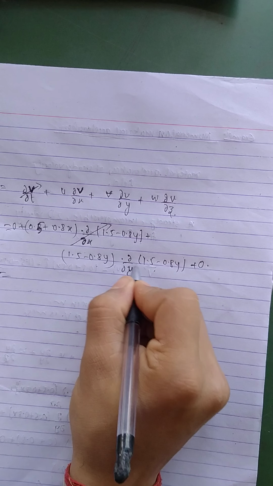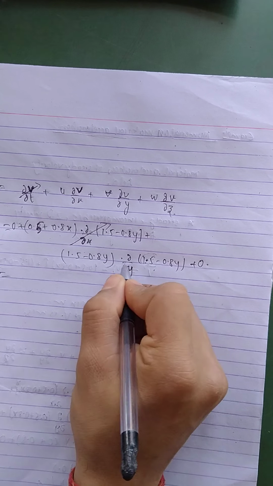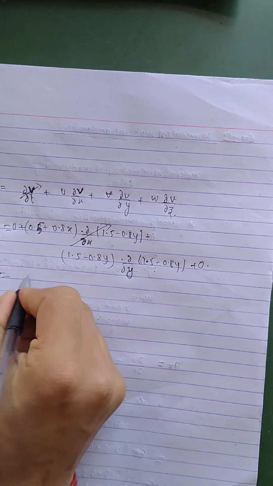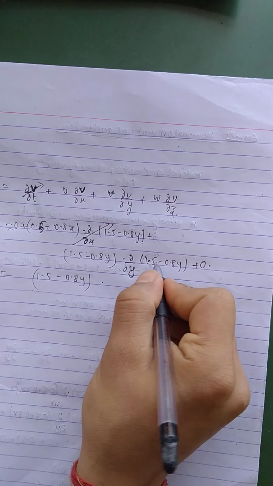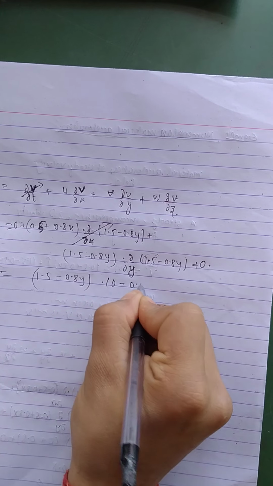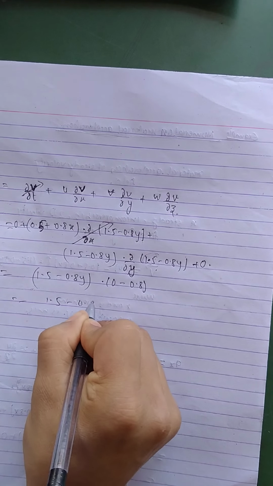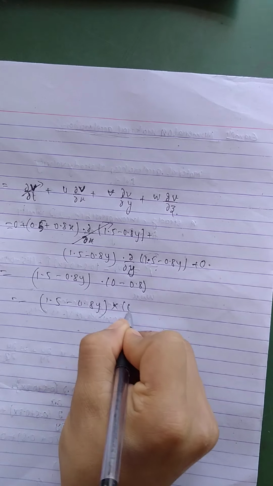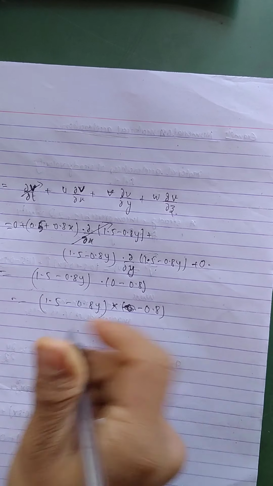The derivative of this term with respect to y: the constant term becomes 0, and the other gives minus 0.8.